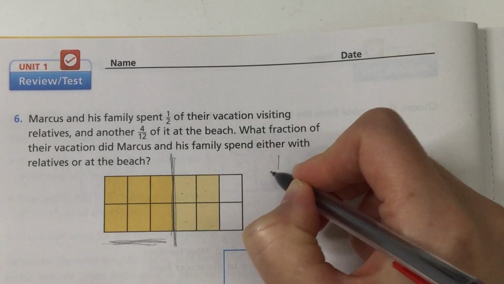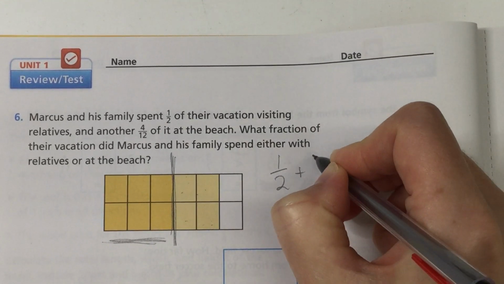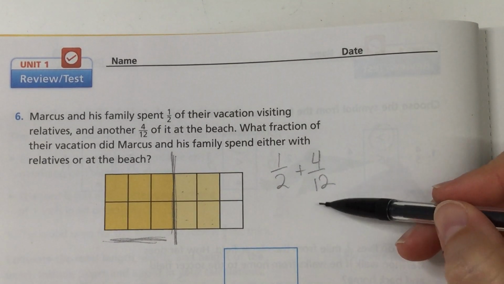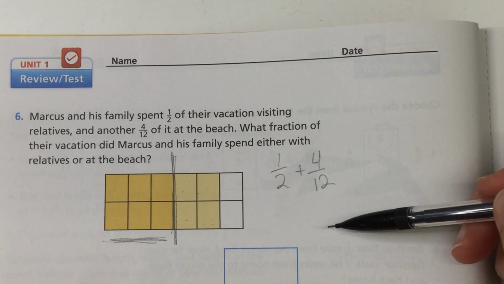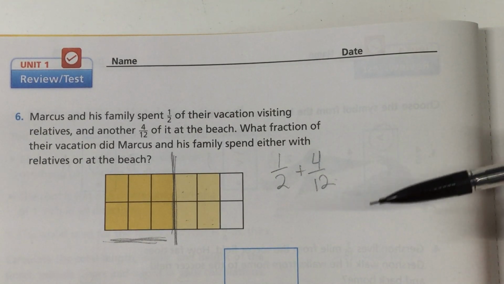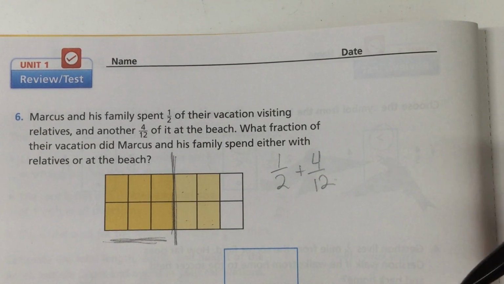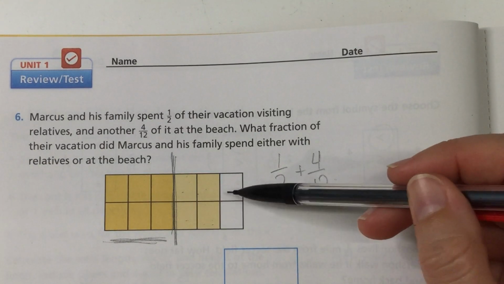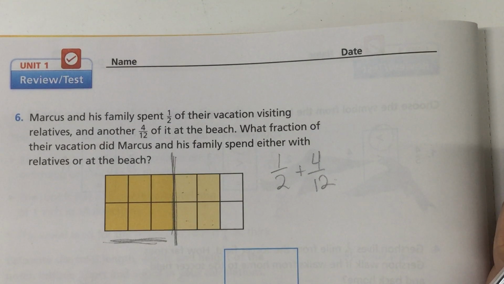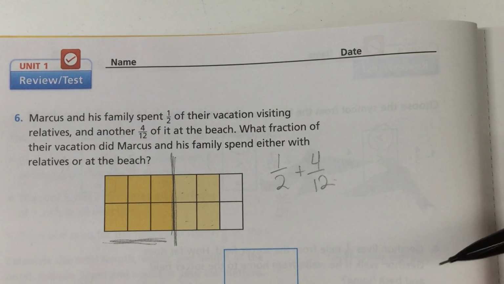So of course we're looking at 1/2 plus 4/12. Now we could find a common denominator. We could change the 1/2 to a fraction that has a denominator of 12. But this model is showing us that we can also just use the model to help us. So we know there's 12 altogether. How many are shaded either color of yellow? 10, right?